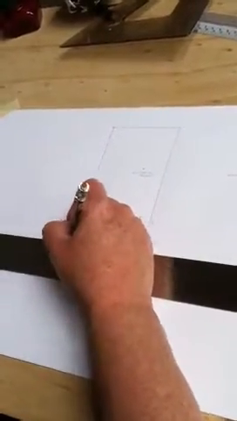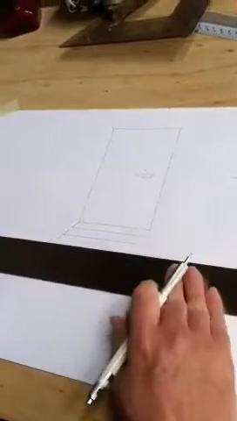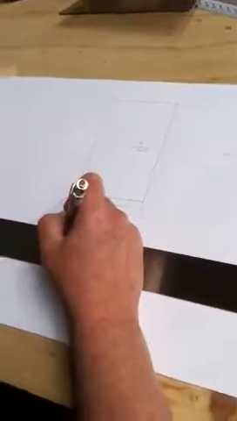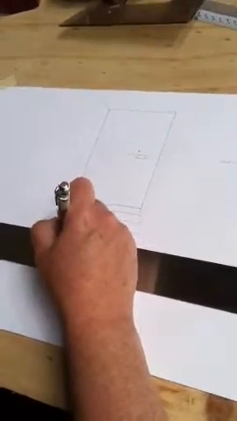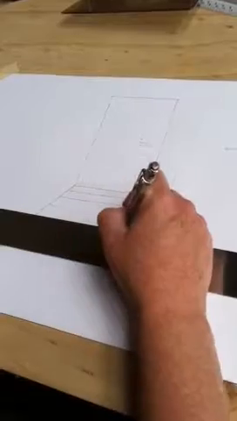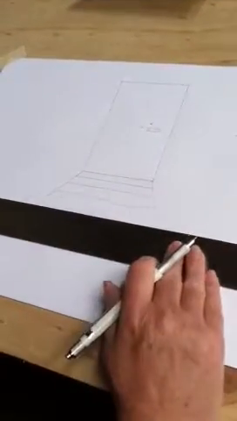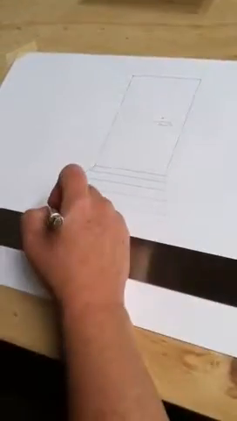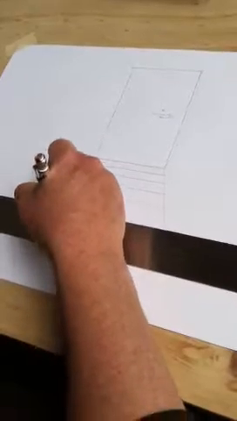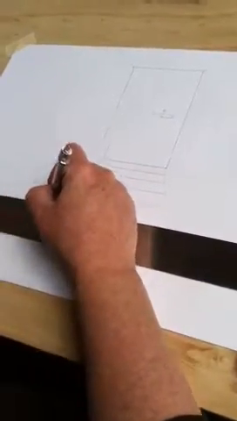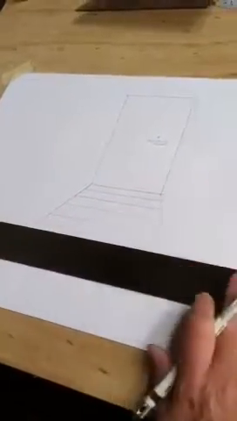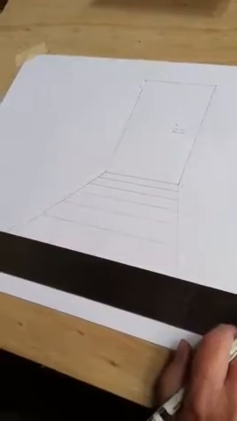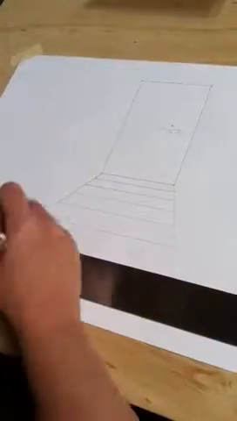Now, as I'm coming down in this drawing, or forward, notice that these boxes are getting larger. That's a key with figuring out perspective.